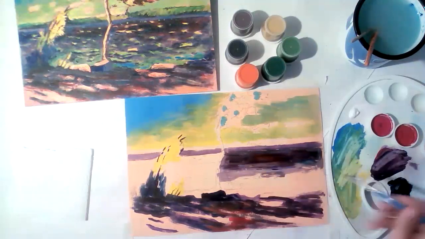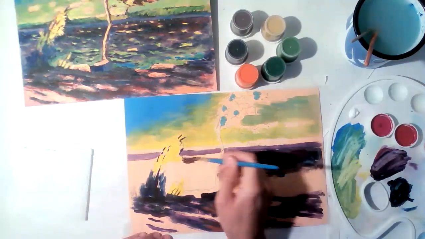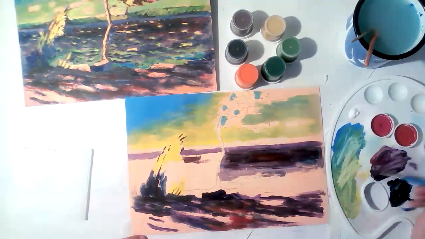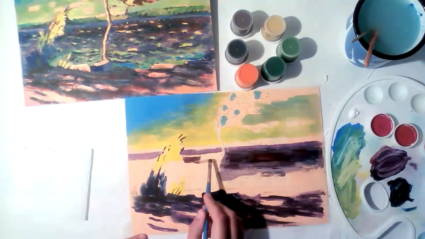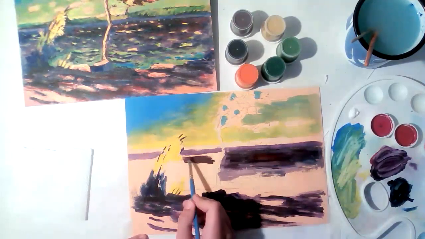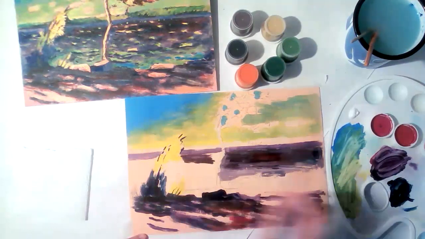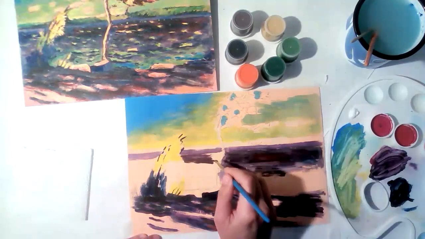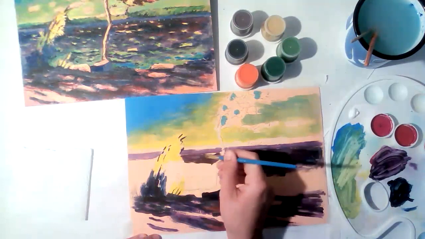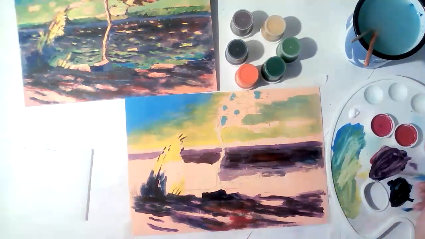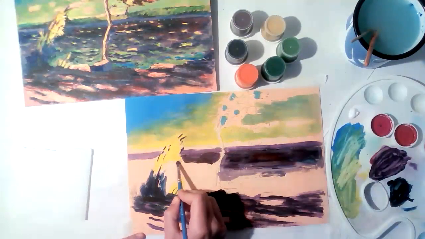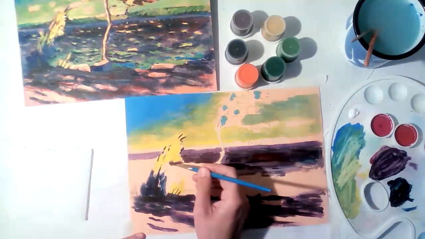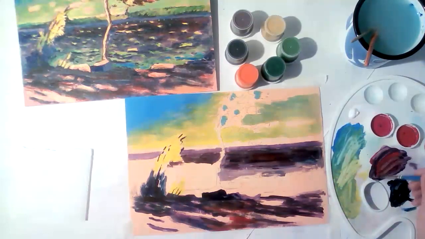And then, since I've taken it as an experiment to paint with gouache, I wanted to compare, since I did the first one in acrylics, just to see how it turns out in gouache. The story with gouache, the way it's different from acrylics, is that when it dries, it looks different.